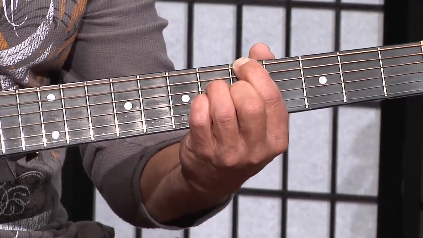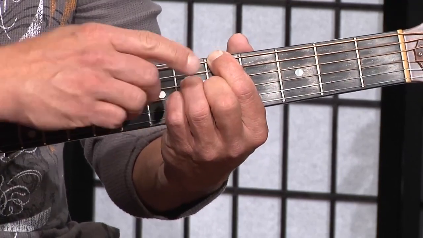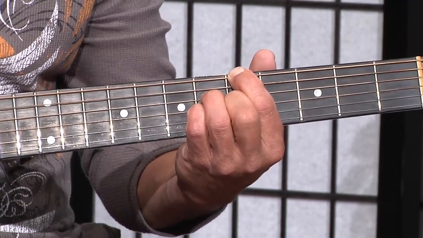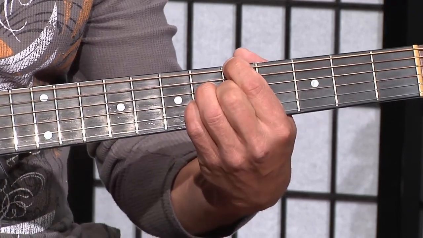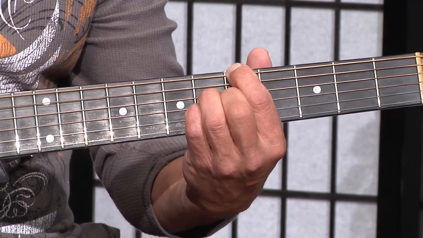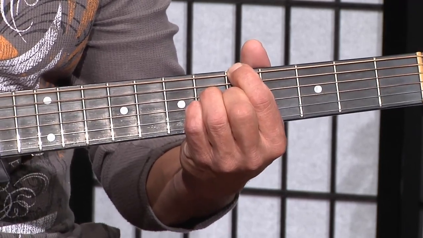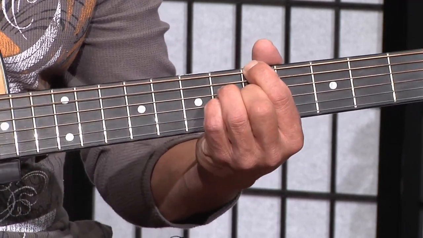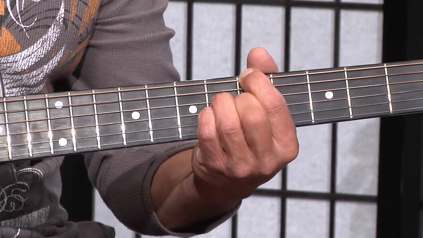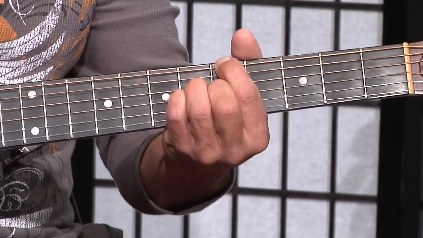Now the trick to this is that you want to lean your first finger over, and you're going to mute out the 5th string. Now you don't want to hear that note in there, okay? You want to mute it out, and you're going to be muting out your 1st string. So you're going to be muting out your 5th string and 1st string. You might automatically do that anyway by just your hand position.